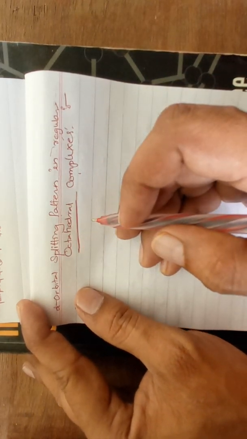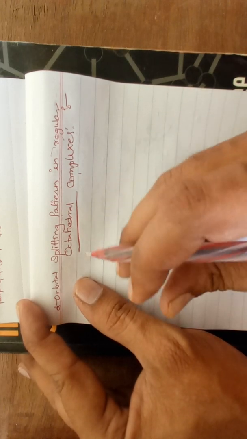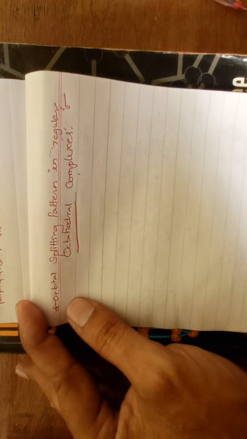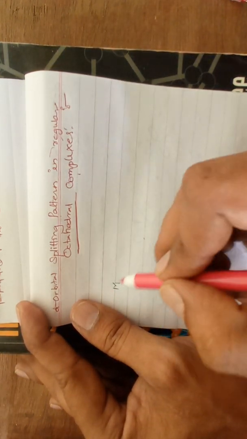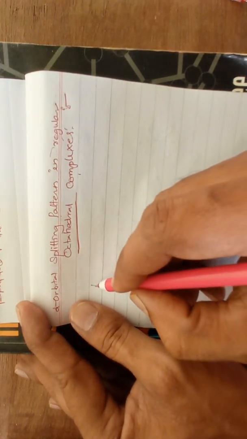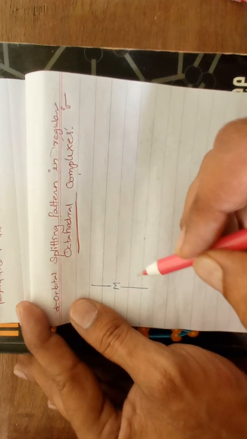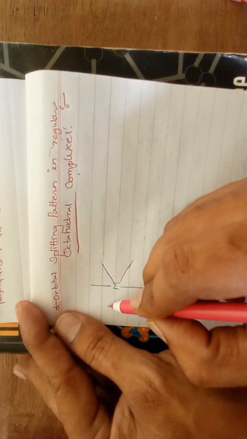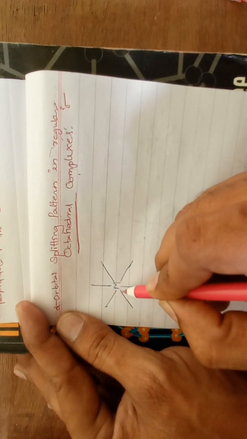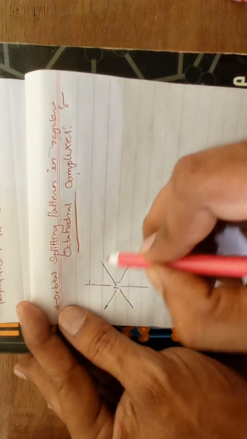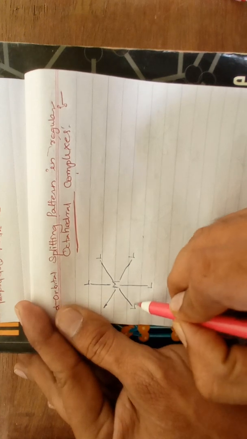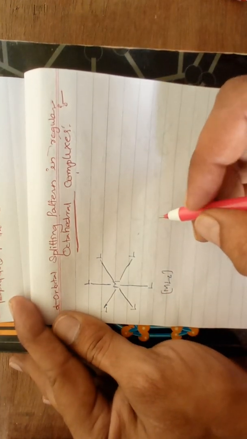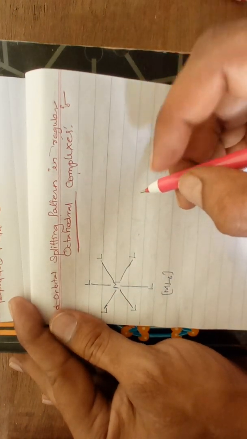Here you consider the general octahedral, what you know till now, where the metal to ligand bond is equal for all six bonds, right? So here the octahedral complex is written as ML6. A metal with six coordinated ligands will be known as an octahedral complex, right?